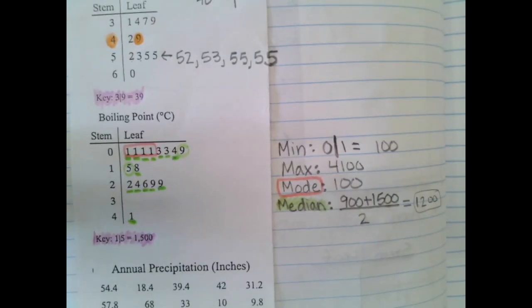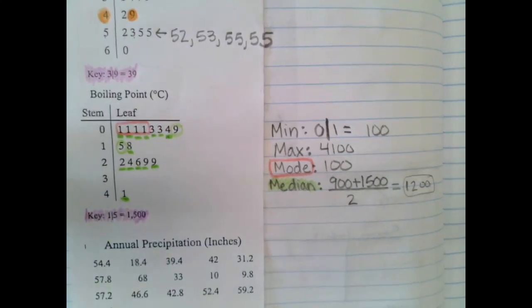All right, we have one more. This one we're actually going to make our stem and leaf plot.